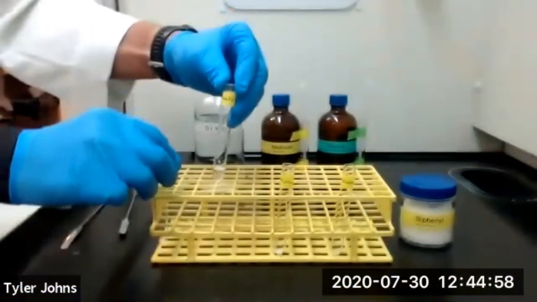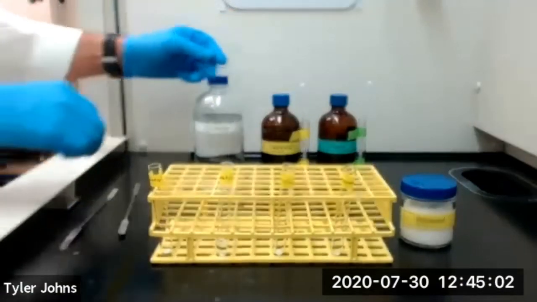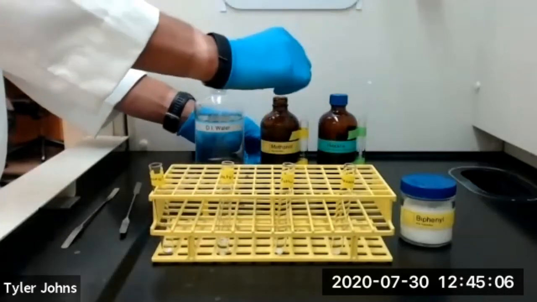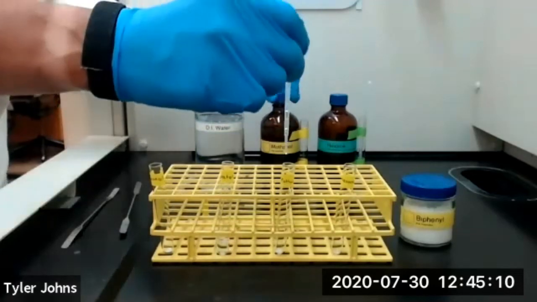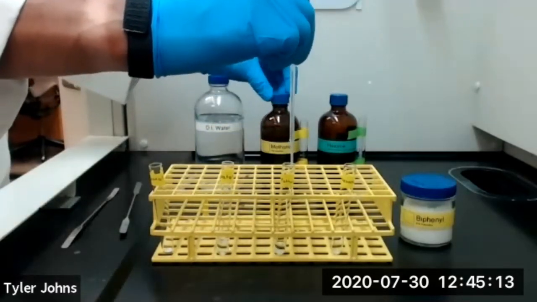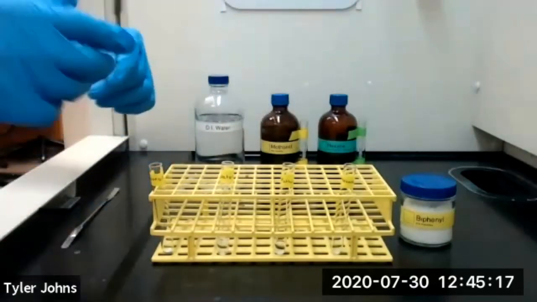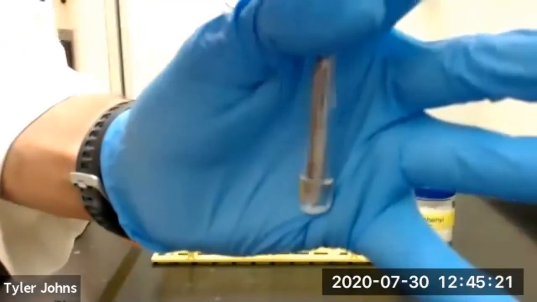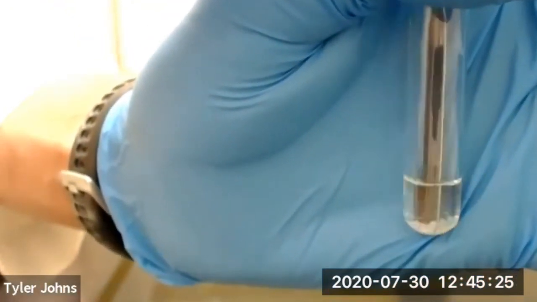Okay, now we're going to repeat this procedure using methanol. So we'll add 1 milliliter of methanol to our 40 milligrams of biphenyl. And we'll twirl our microspatula inside of our test tube with our biphenyl and our methanol.